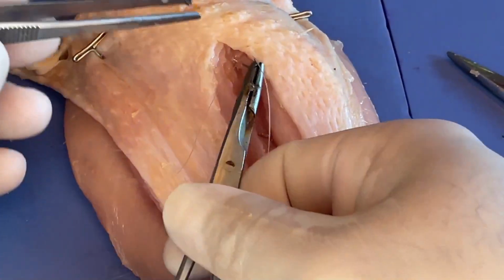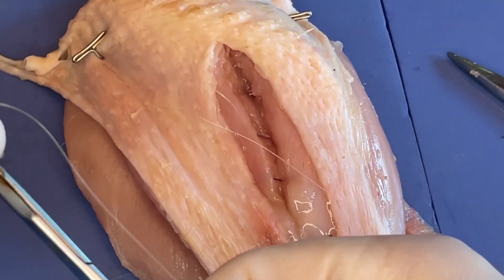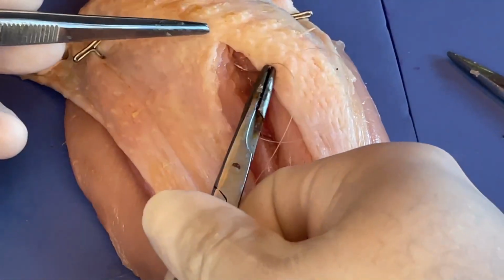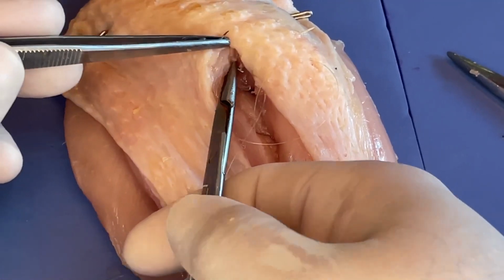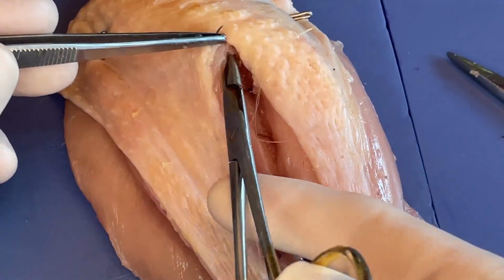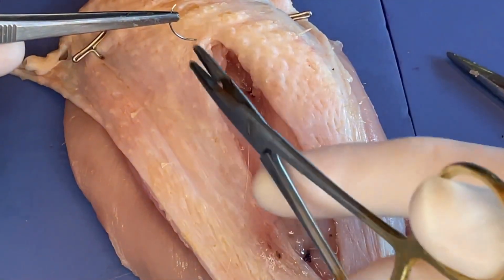So what we're going to do is we're going to come through the deeper tissue to pop out right at the apex, right there. And this is where we're really going to start the closure of the skin itself.